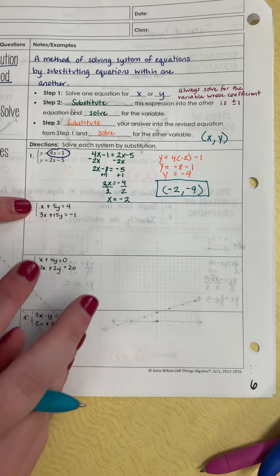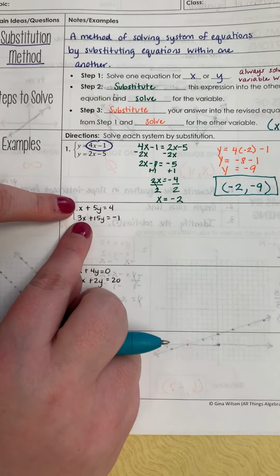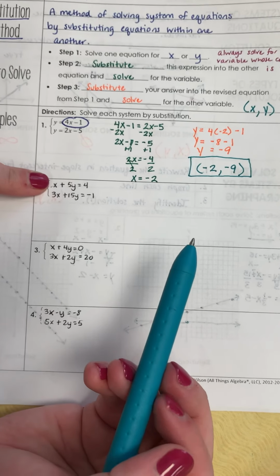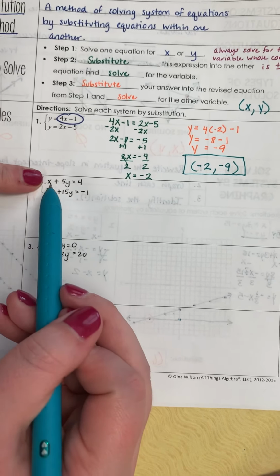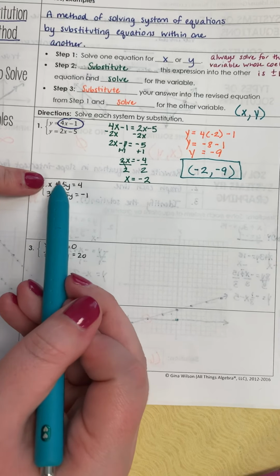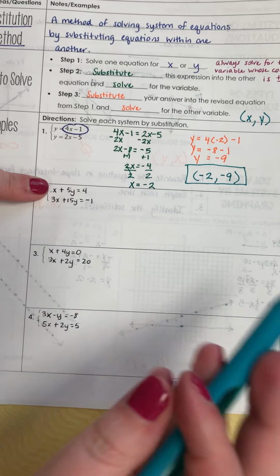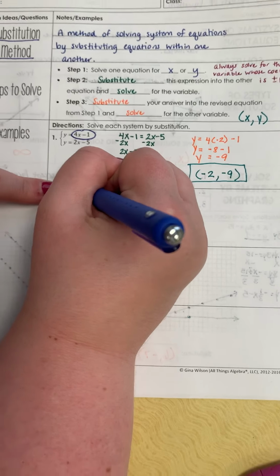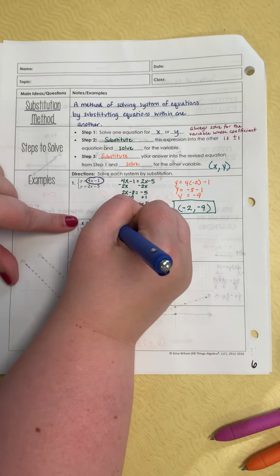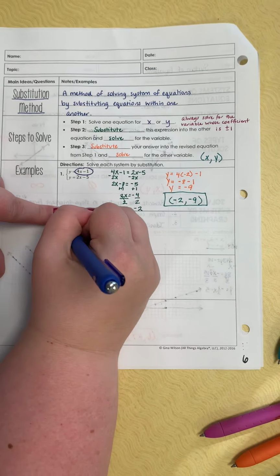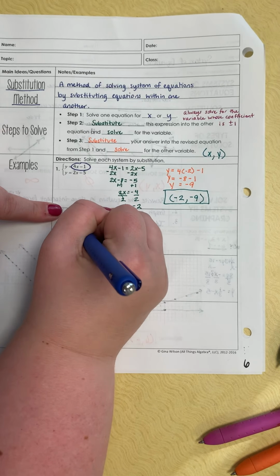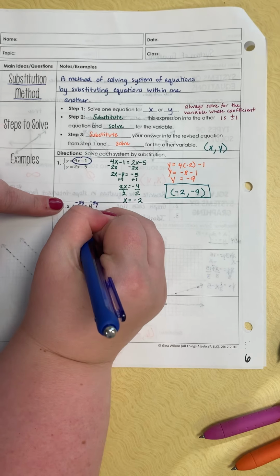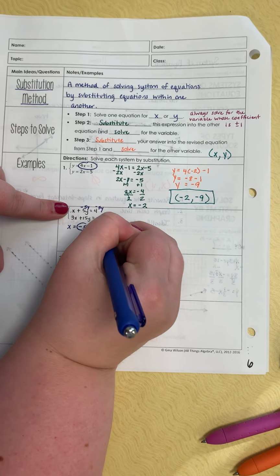So looking at number 2, notice how neither equation is solved for x or y. I'm always going to choose the equation where the coefficient is 1. So in this case, I'm going to choose to use this first equation, and I'm going to get x by itself. That way I'm not going to have to do any division. So I'm going to subtract 5y from both sides. And I now have x is equal to -5y plus 4.